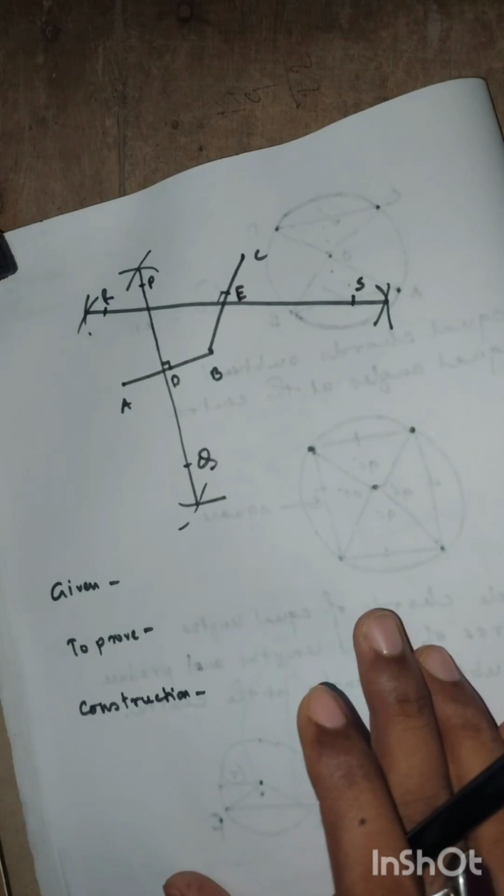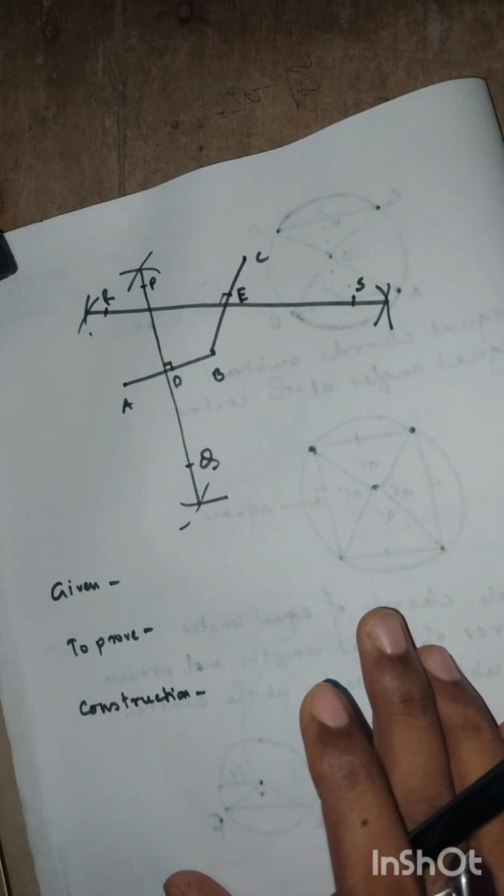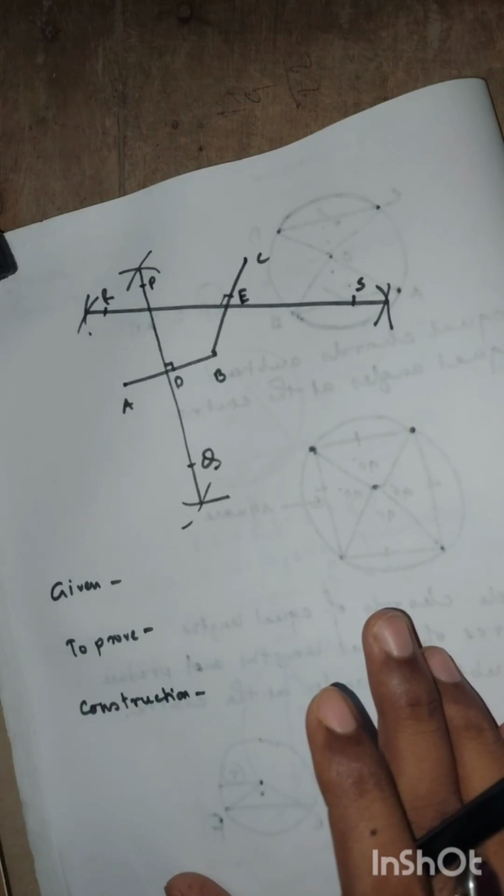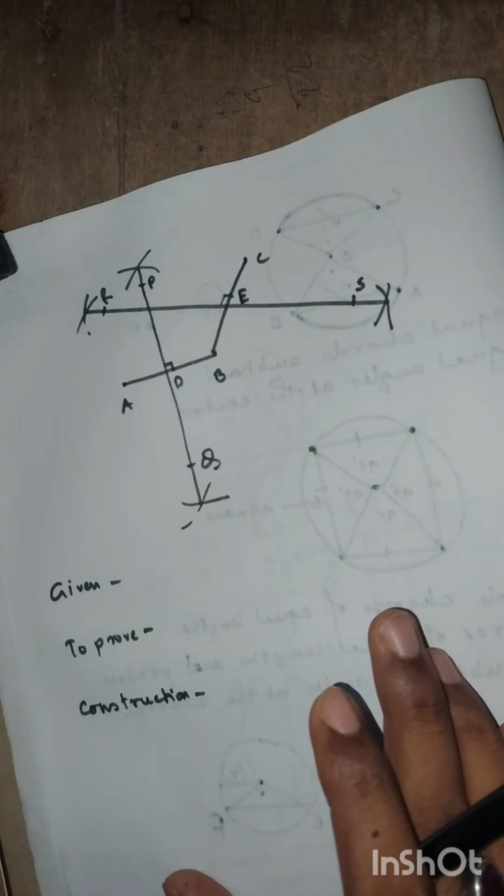Now these two perpendicular bisectors will meet at a point. As AB and BC are not parallel, they will definitely meet at a point, intersect at a point.